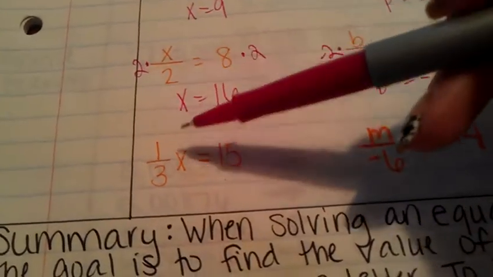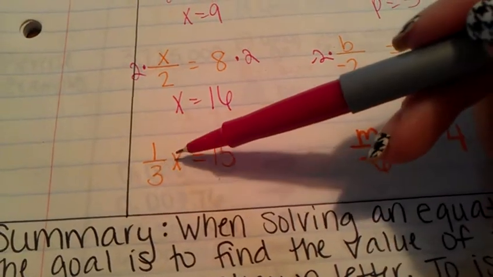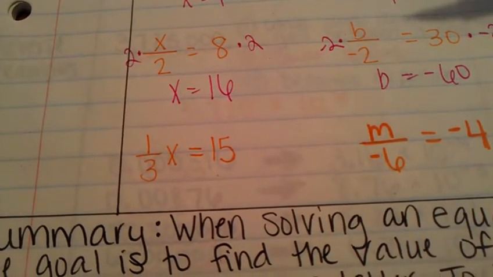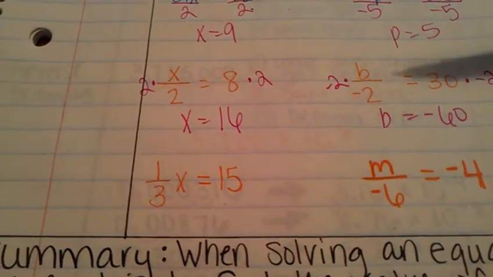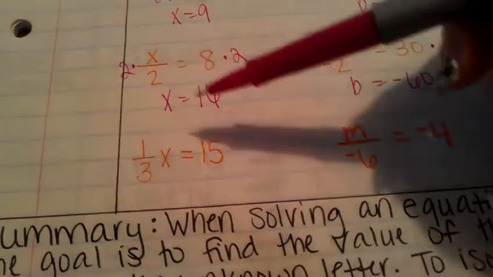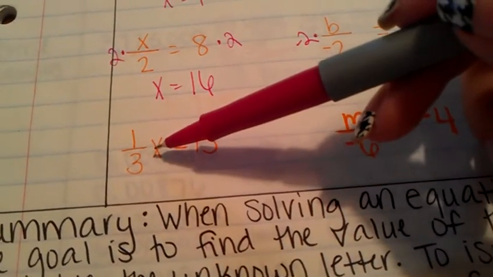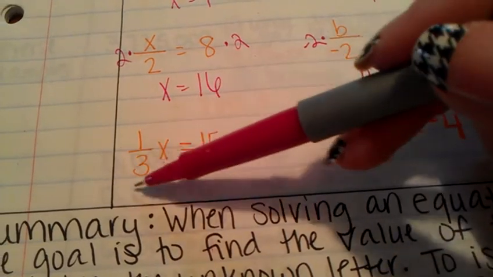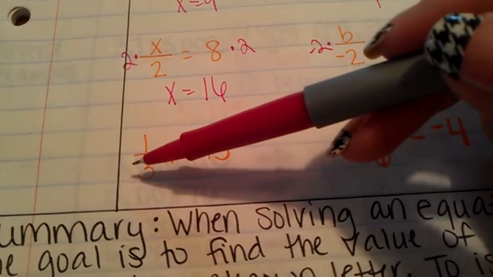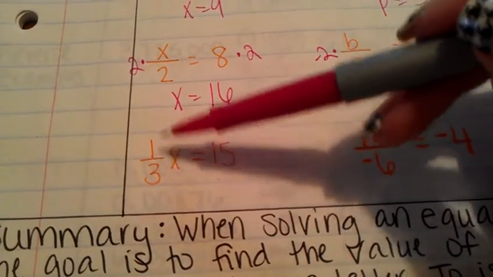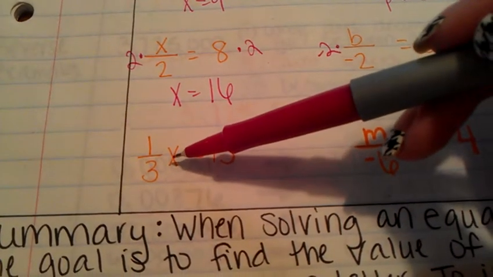Now this one looks a little bit different. 1/3 x equals 15. Now it kind of looks like a multiplication problem because those are right beside each other. But think about if you're taking a third of something. Well, if you're taking a half of something, aren't you dividing it by 2? Same situation with a third.